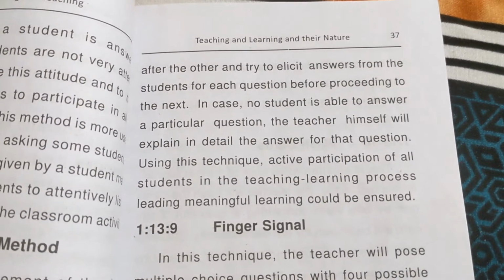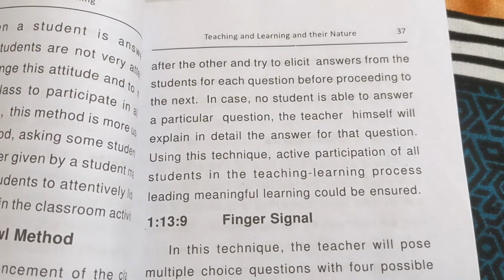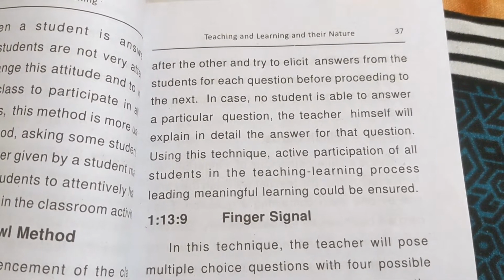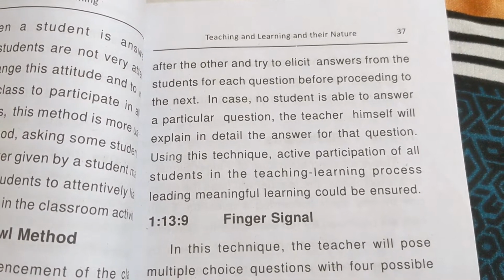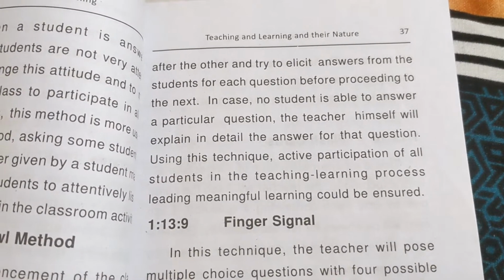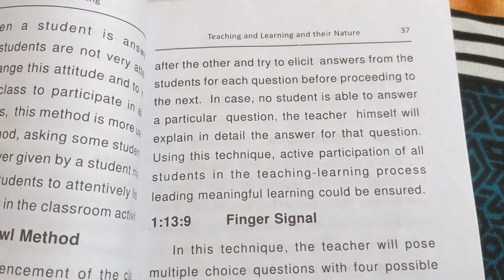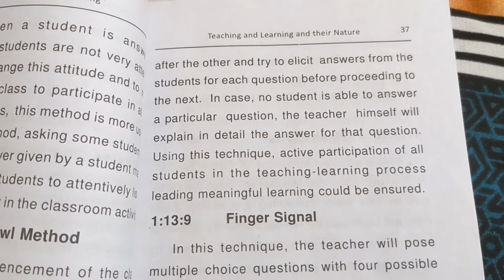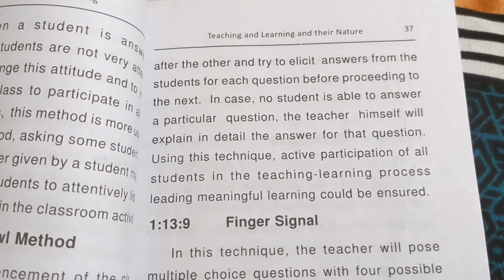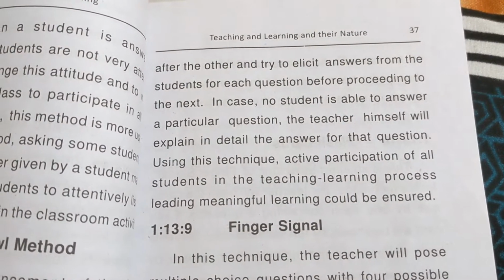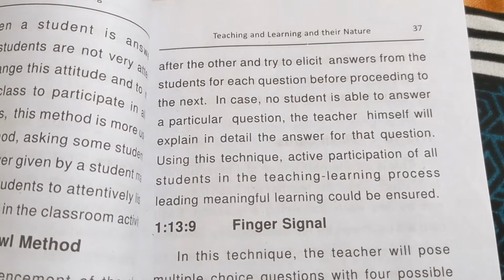If no student is able to answer that question, then finally the teacher will give an answer for the question which was written by the student. The teacher will explain that in detail and make sure that doubts are clarified properly. So by doing this technique, active participation is done.